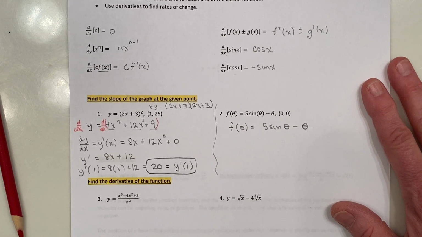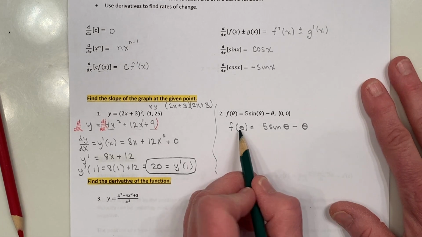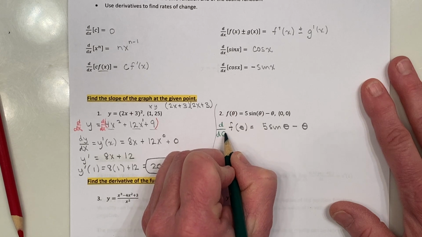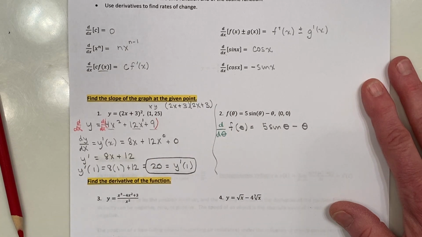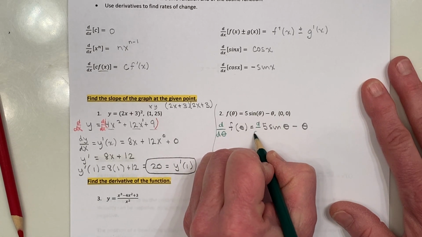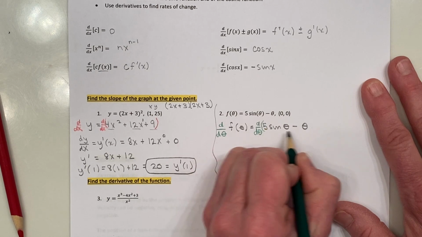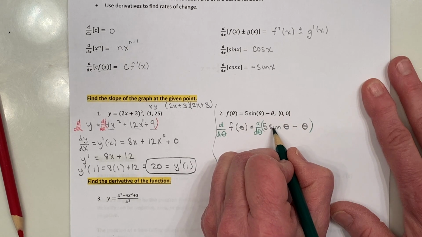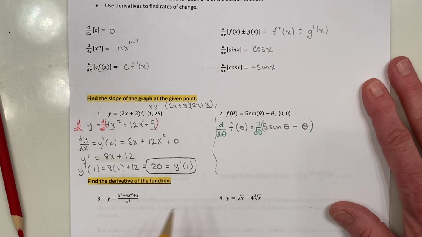If I want to keep theta as my variable, the derivative operator would be the derivative with respect to theta. So what I do to one side of an equation, I do to the other. Just think of this as I need to apply that derivative operator to all terms. Terms are what you add and subtract.